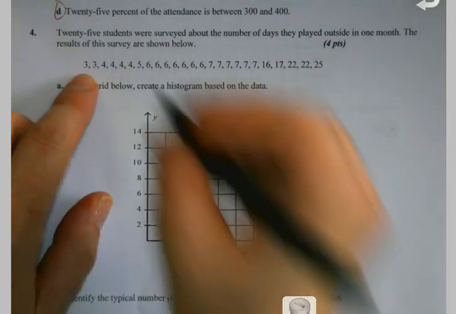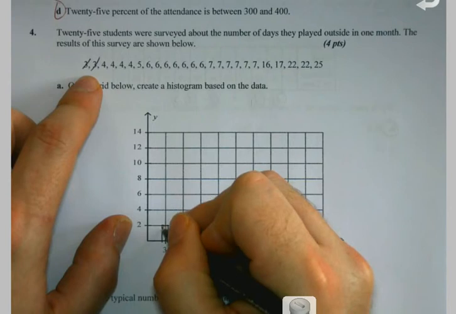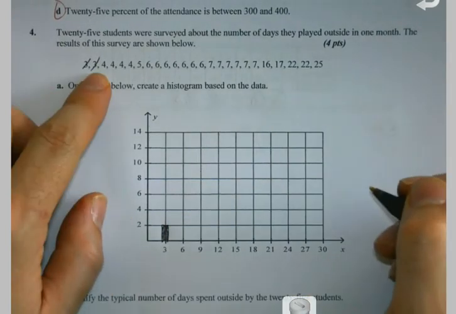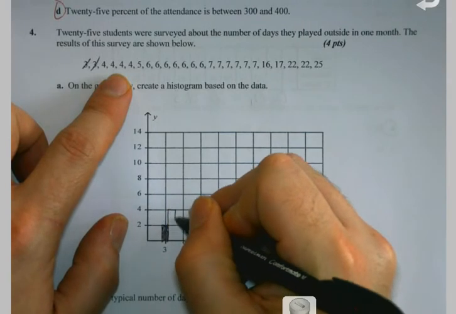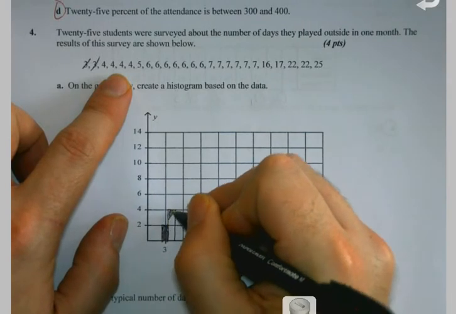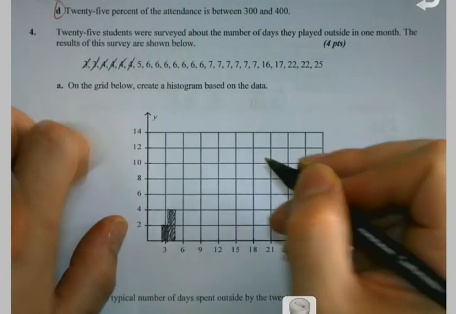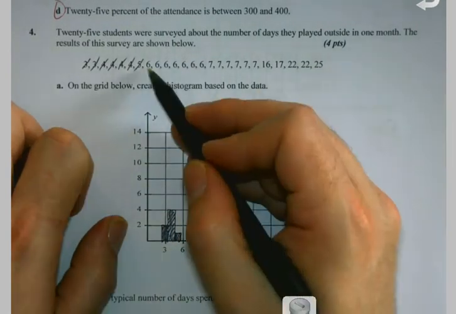But like here, for instance, I've got 1, 2, 3s. So get my skinny bar going here. At my 3. 1, 2, 3. I got 4 4s. So get those marked off. I only got 1 5. Mark that off.